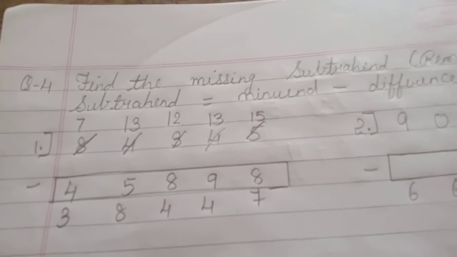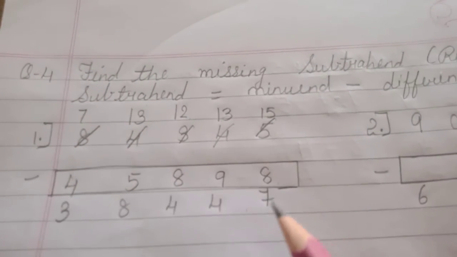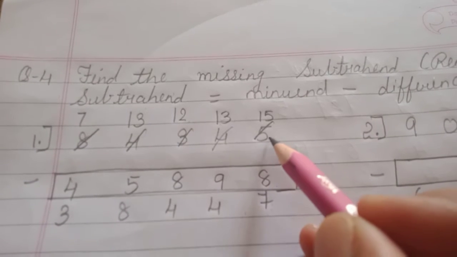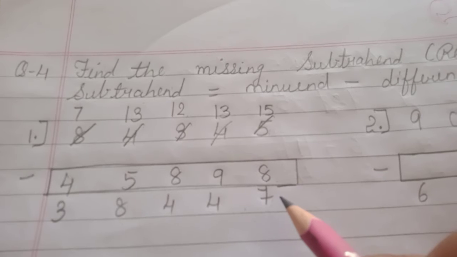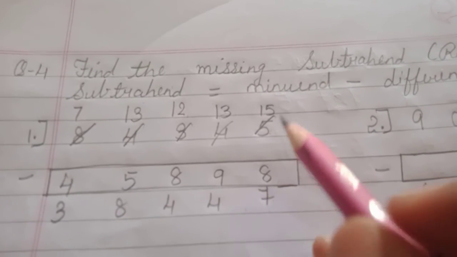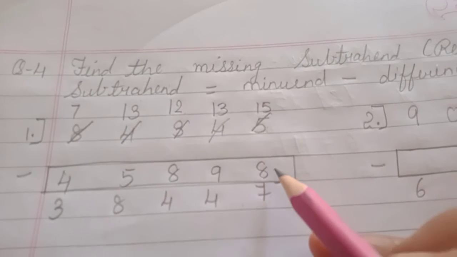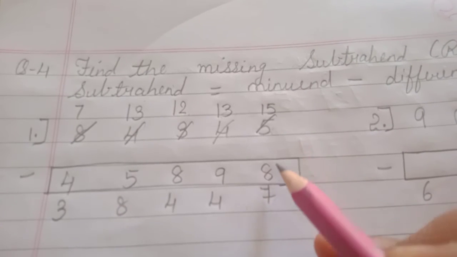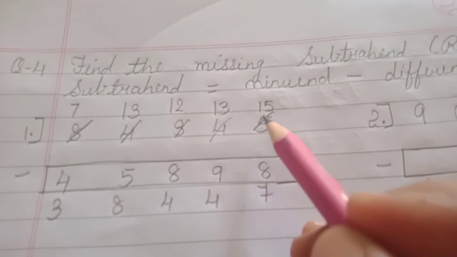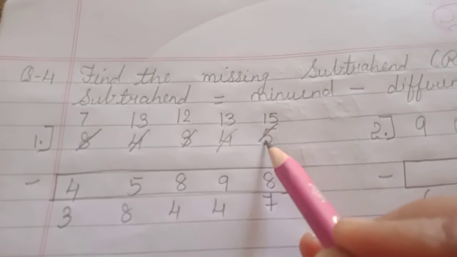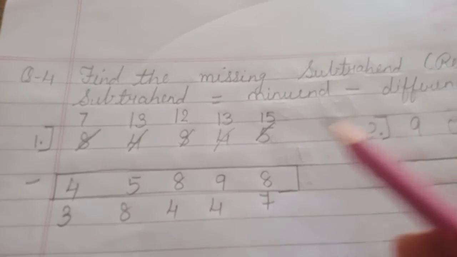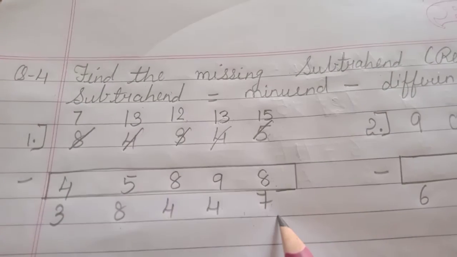So now we will check whether our subtrahend is right or wrong. So what will we do? We will subtract minuend minus subtrahend. So if the answer, the difference, is correct, it means our subtrahend is correct. So first, 5 is the minuend and subtrahend is 8. So 5 minus 8 is not possible, right? So what have we done? We have borrowed from 4. So this 4 will become 3 and this 5 will become 15. So 15 minus 8, we got 7.